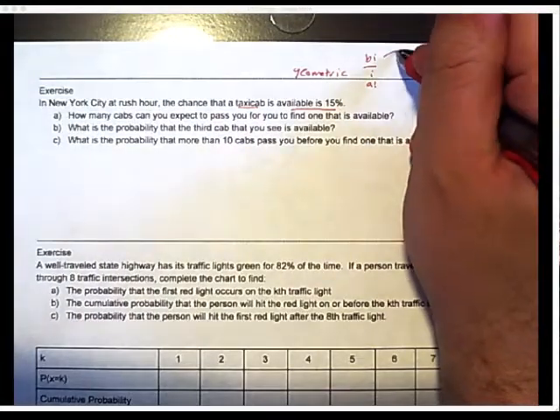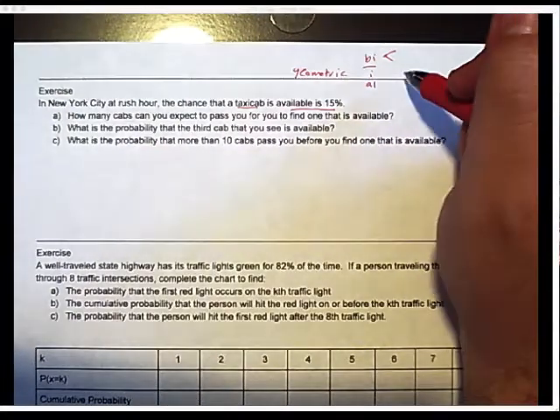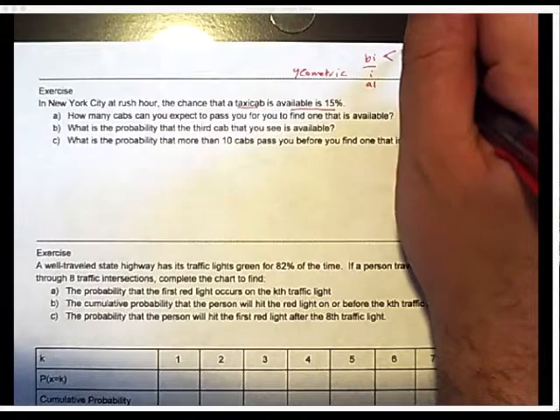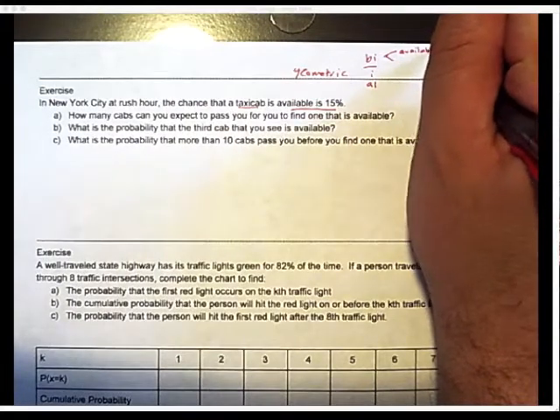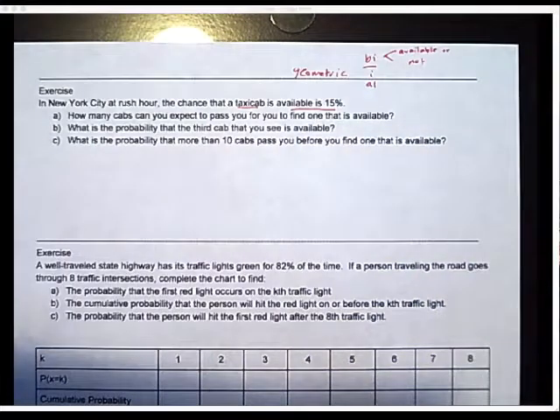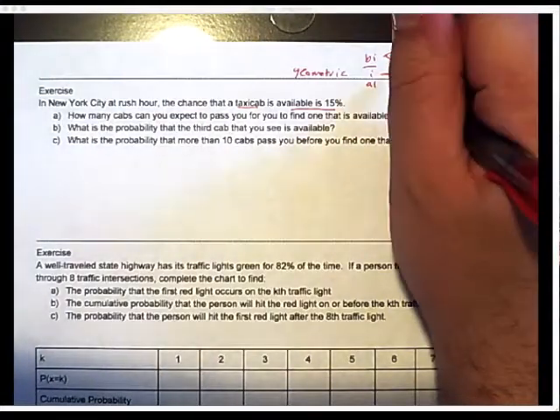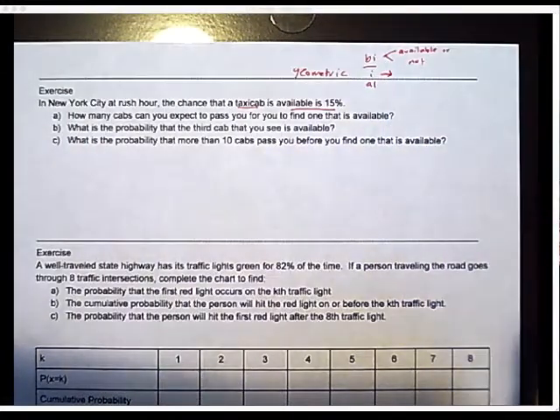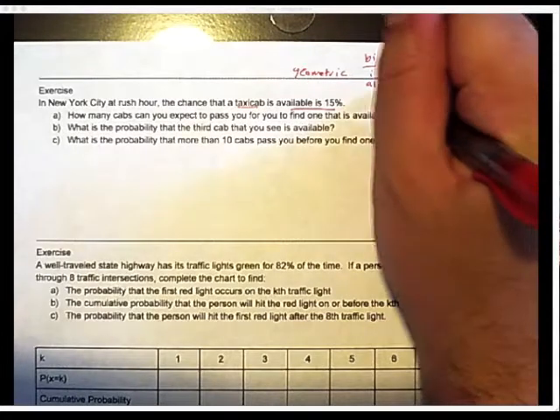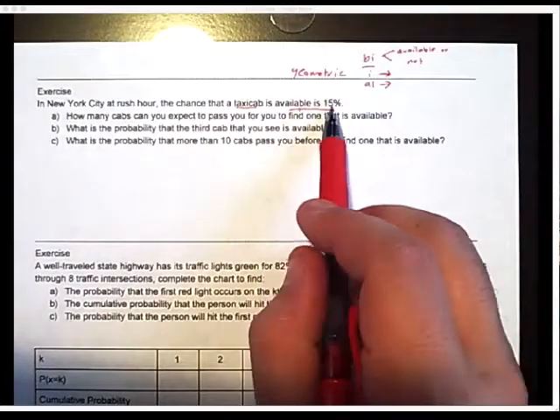So are there 2 outcomes? Well, either a taxi cab is available or not. Okay, so that's success and failure right there. Is each cab independent? Yes, it is. Each cab is independent. One cab being available doesn't mean another one's not going to be available. Do all cabs have the same probability of availability? Well, according to this, it does.